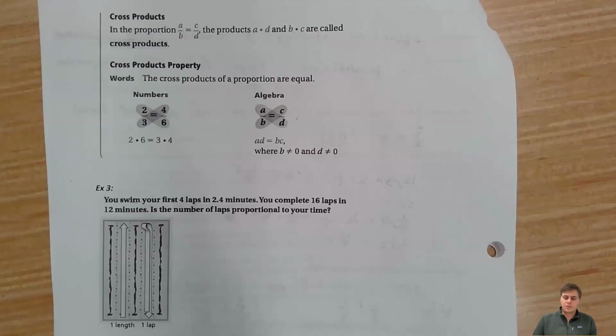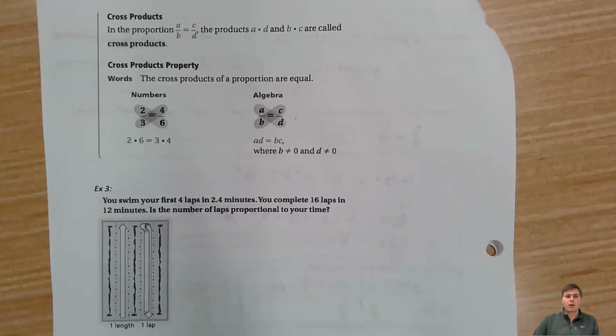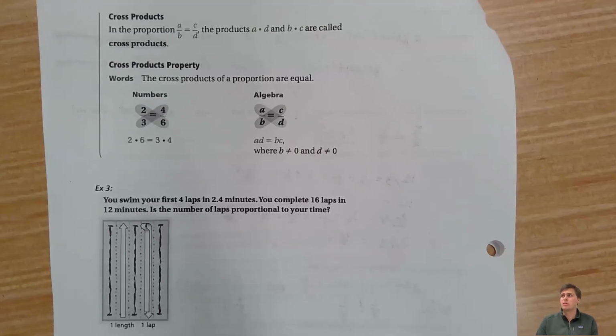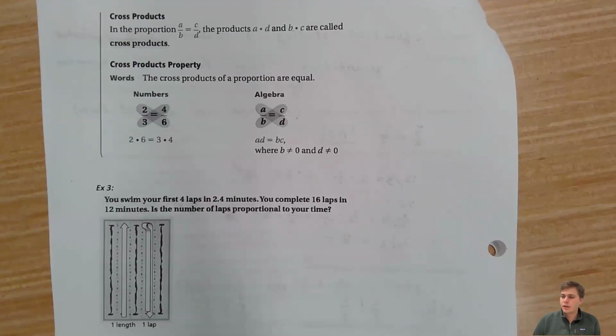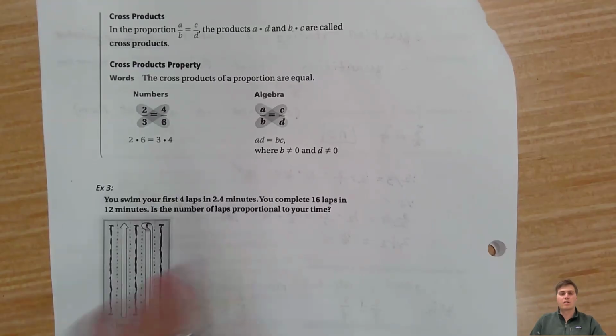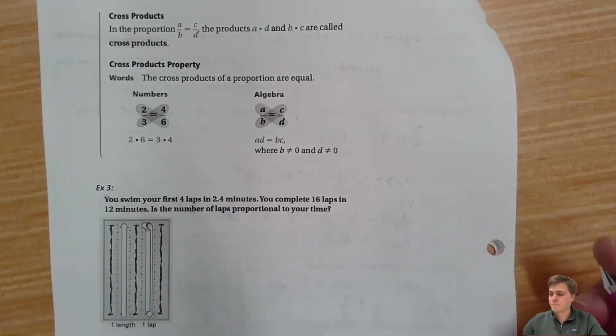So we're going to introduce the idea here of cross products. That's what books and textbooks normally say. I just call it cross multiplication. But what this says is, in the proportion A over B equals C over D, the products A times D and B times C are called cross products. So let's do a quick example of how this is used, and then I'll talk a little bit about the algebra side of it.